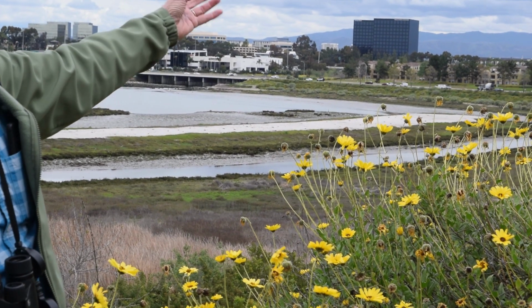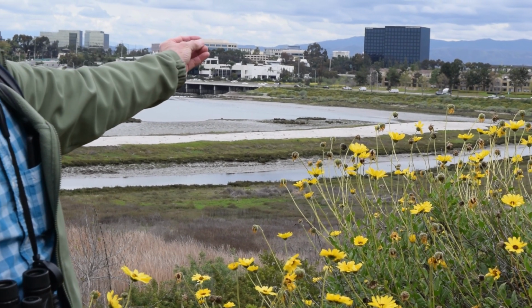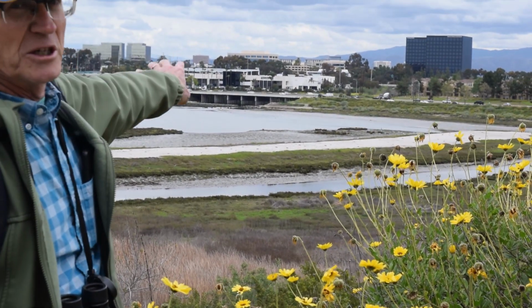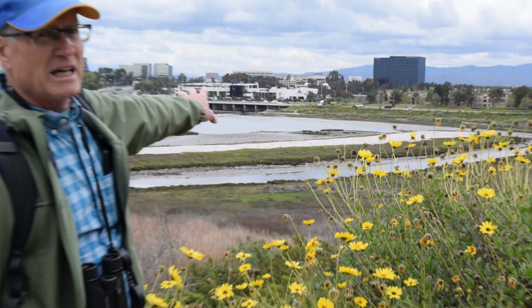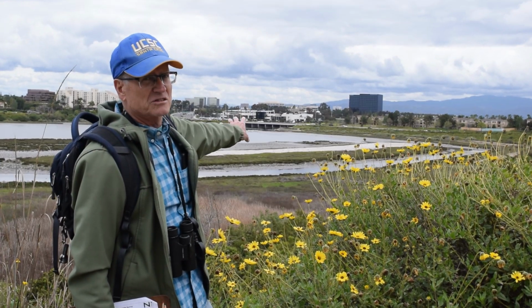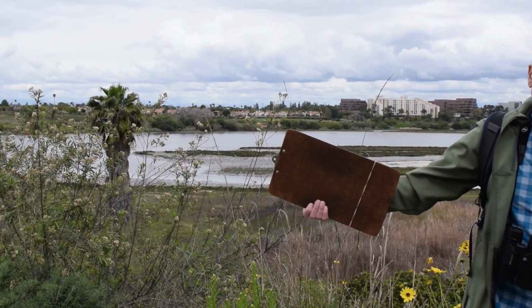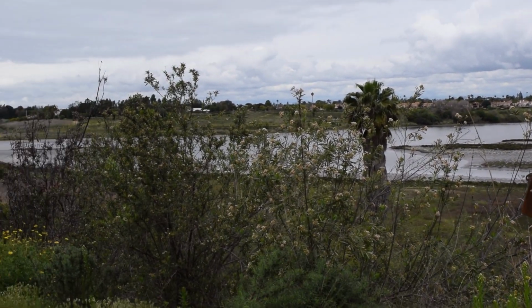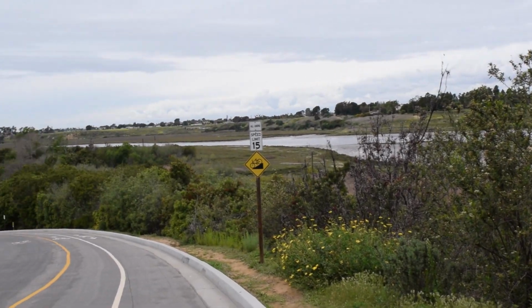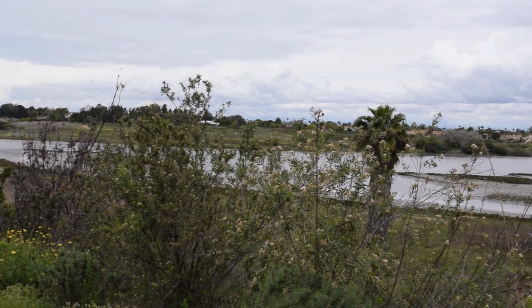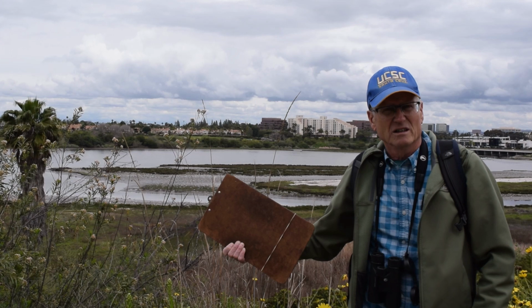When it rains there, that water drains ultimately into San Diego Creek. That's fresh water, and then that dumps into the bay. So the bay, at least on this end, is getting supplied with fresh water. On the ocean side, it's open to the ocean, and so this system, this bay, is exposed to the tidal movements of the ocean.